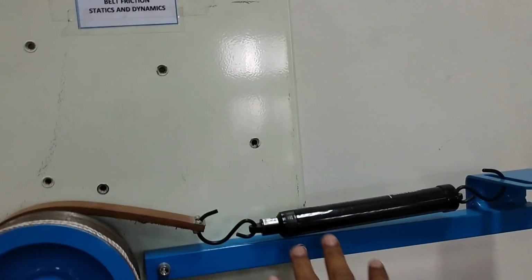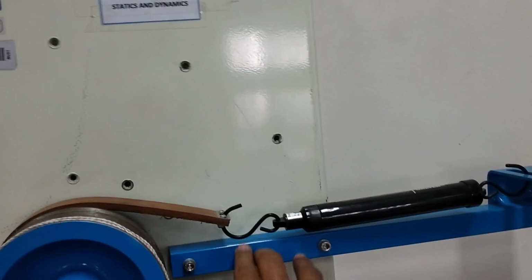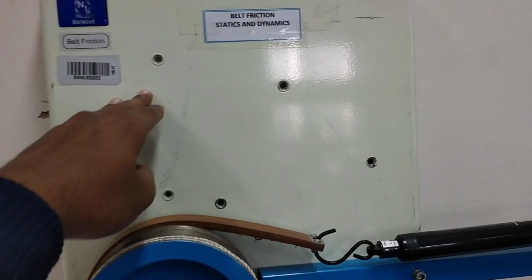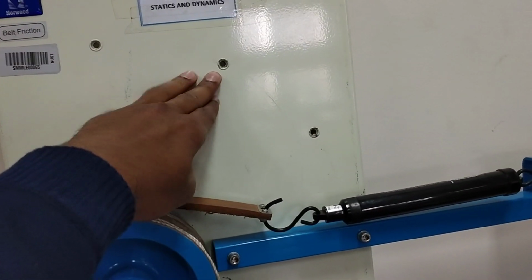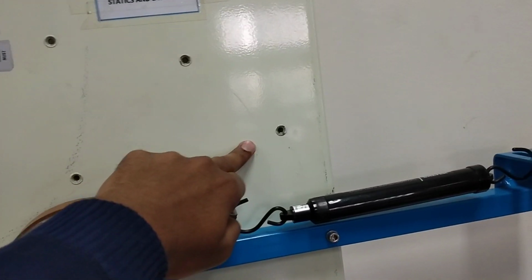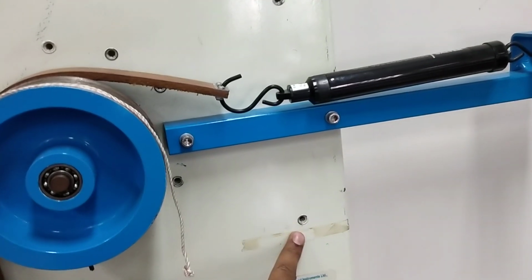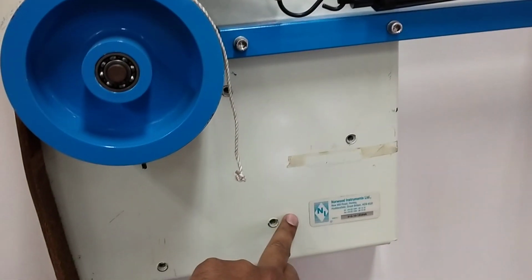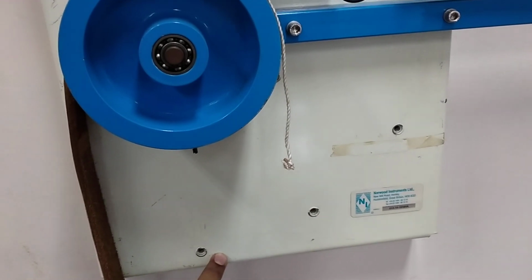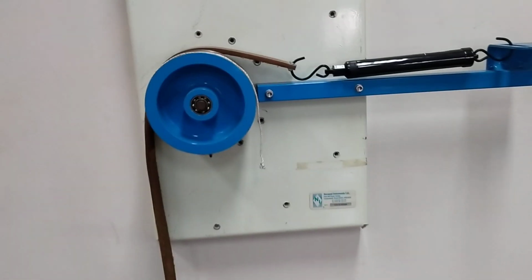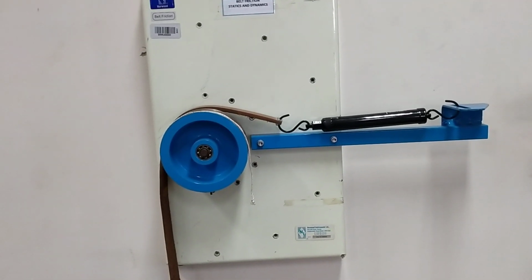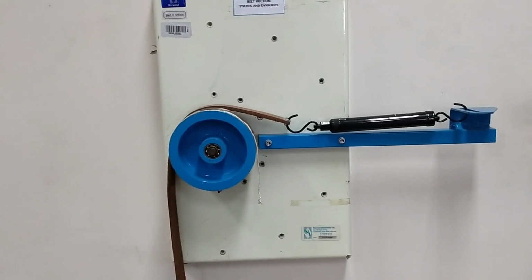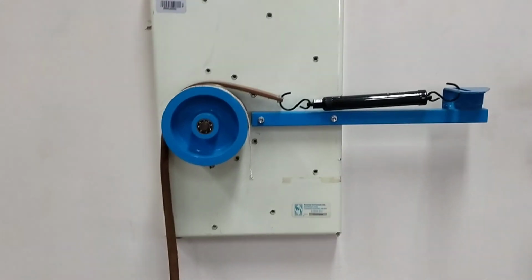If I attach this rod at this point, the contact angle of the belt will be 0. At this point, the contact angle will be 30 degree. At this point, 60 degree, 90 degree, 120 degree, 150 degree, and 180 degree. So we can set the angle of contact between the belt and the pulley from 0 to 180 degree.